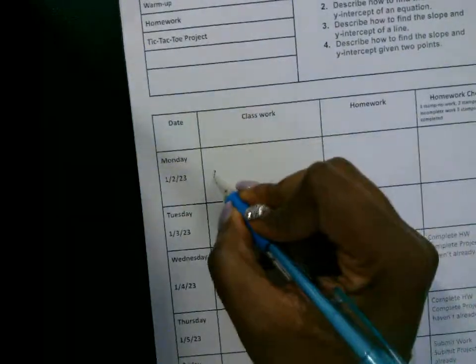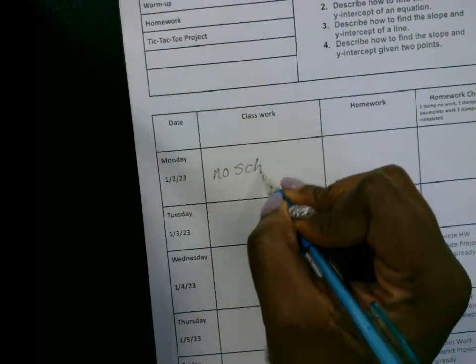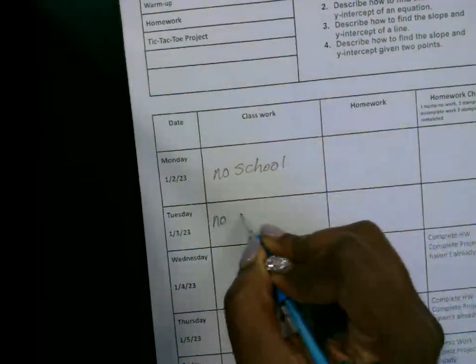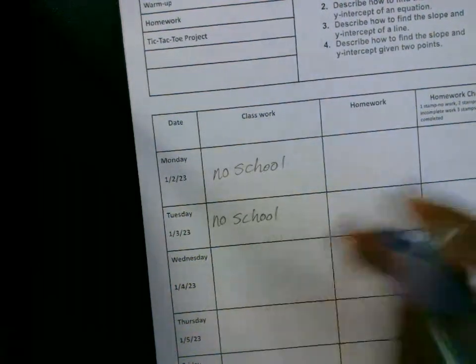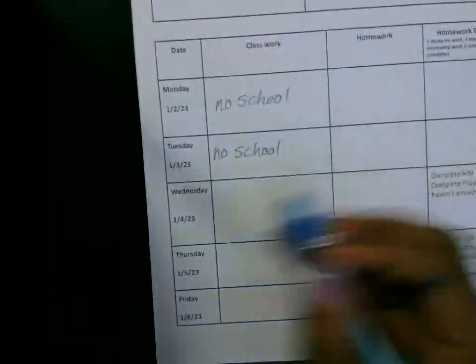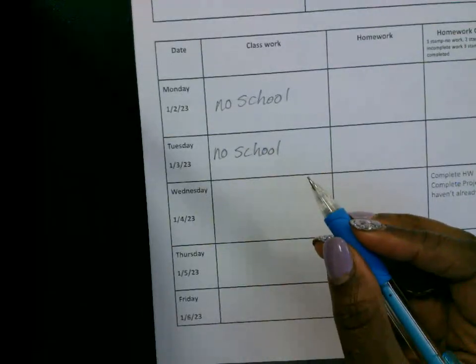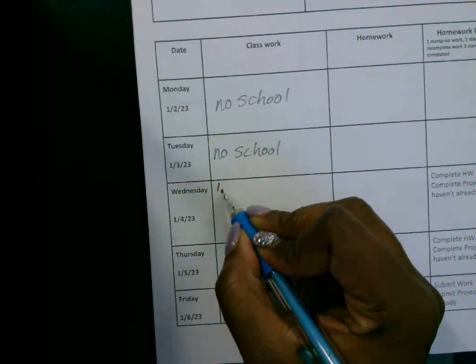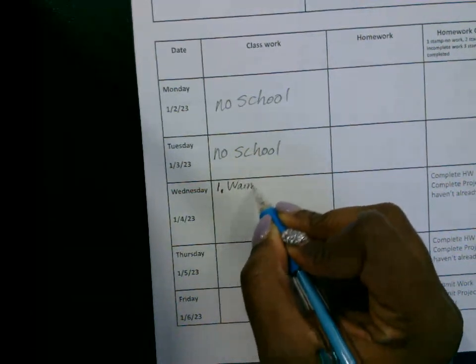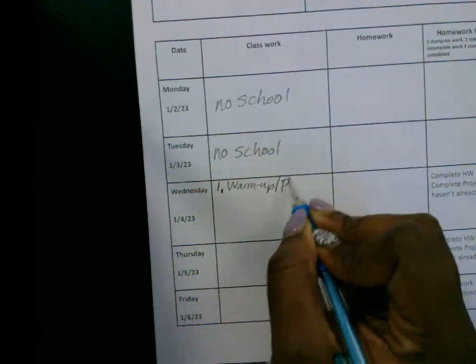We had no school Monday and Tuesday. We were out for our Christmas break. Okay. Today is Wednesday, the 4th. The agenda is on the side board. We're going to do the warm up. We're going to write in our planner.